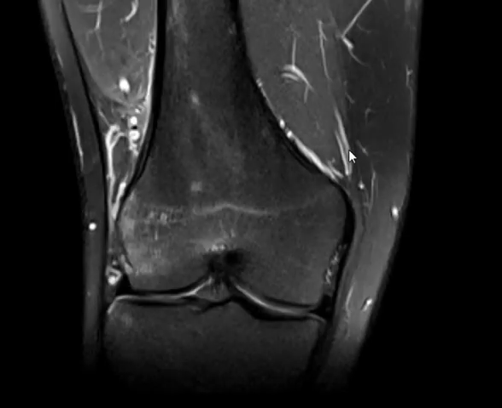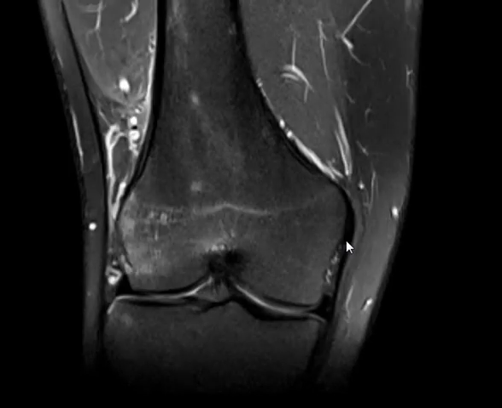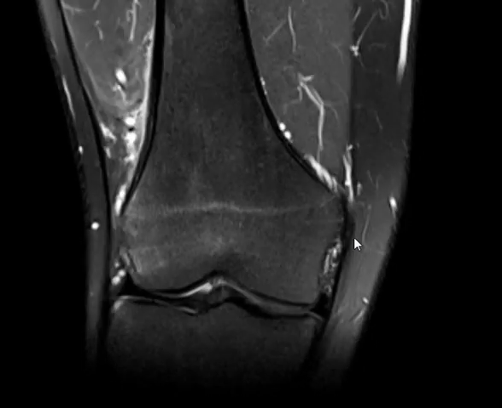Medial collateral. There is fluid signal intensity inside the Shanga. I'm getting hot.